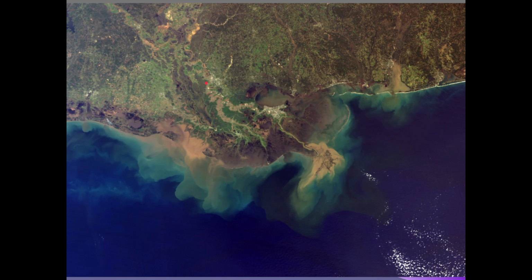Boo, Tigers, boo. Anyway, you can see where the river comes out here at the Bird's Foot, and it's just dumping sediment out into the Gulf of Mexico. You can see all that silt and clay, right? Pretty neat. And there's another river over here that's doing something similar.